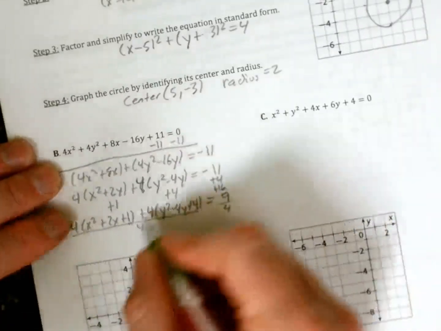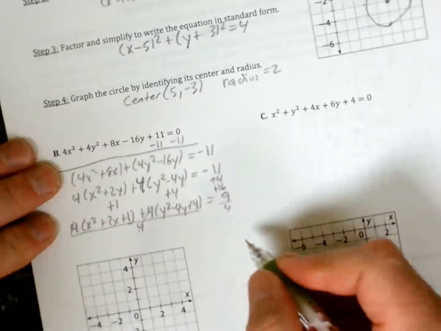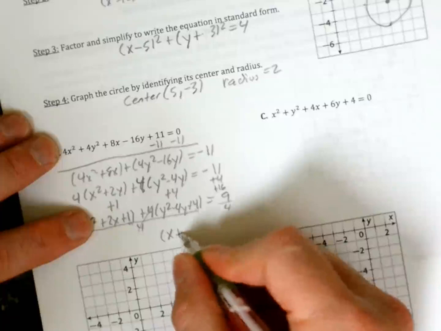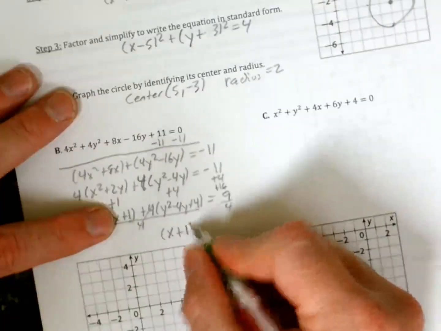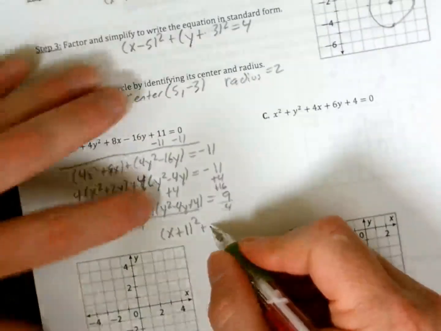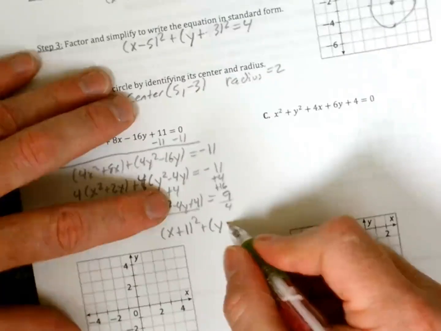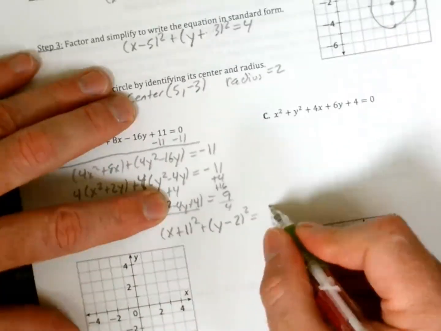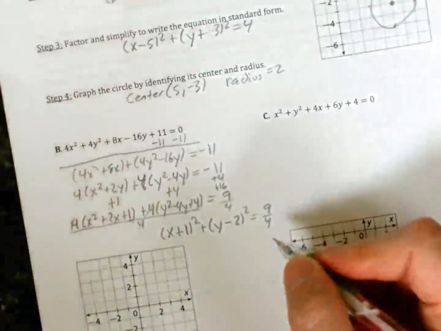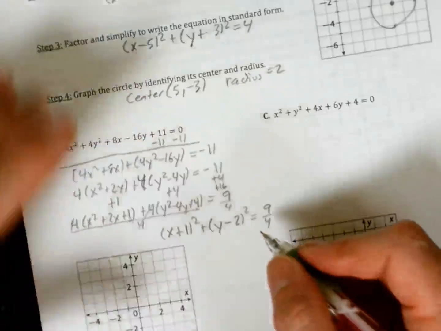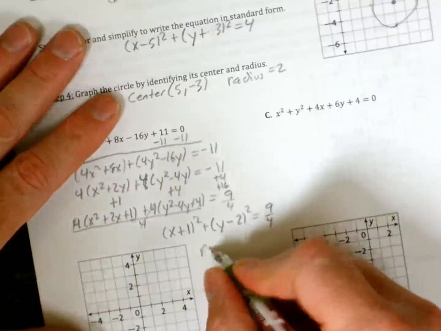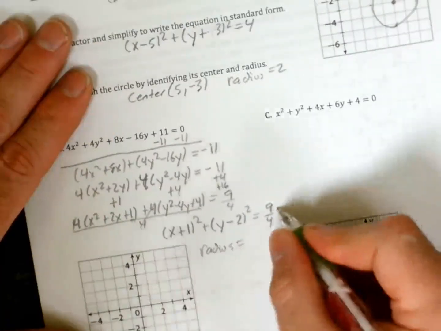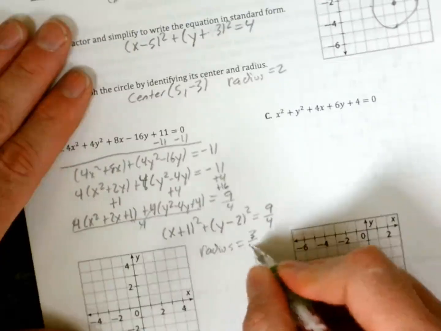So if I factor this, these 4's cancel out here and here. And the square root of the first term is x. Middle sign is plus. Square root of the third term is 1, squared. Likewise, square root of this term is y. Middle sign, square root of the third term is 2, quantity squared. And I get an answer of 9/4 right out there. So we stop here. We already know our radius equals the square root of that, 3/2.